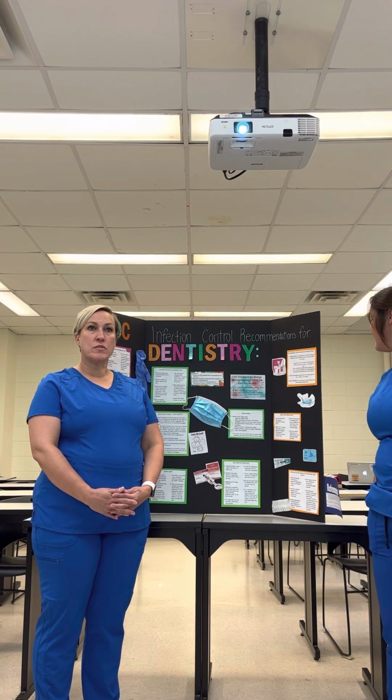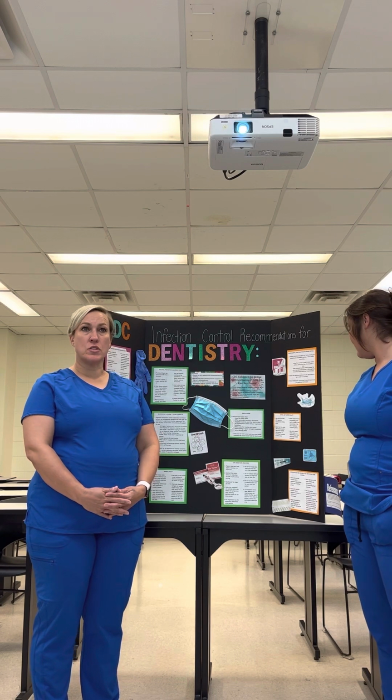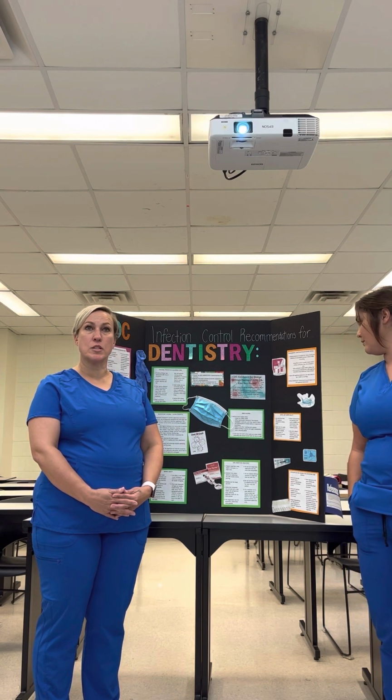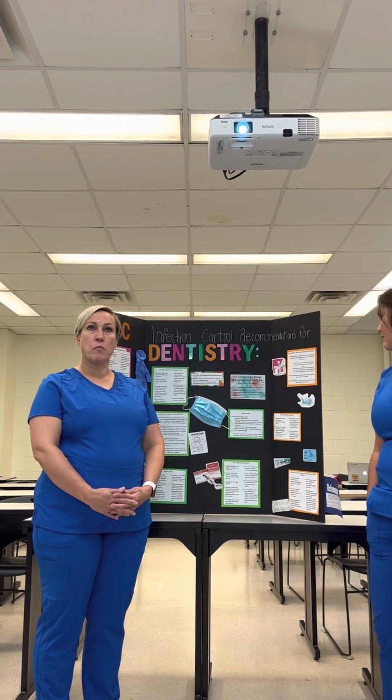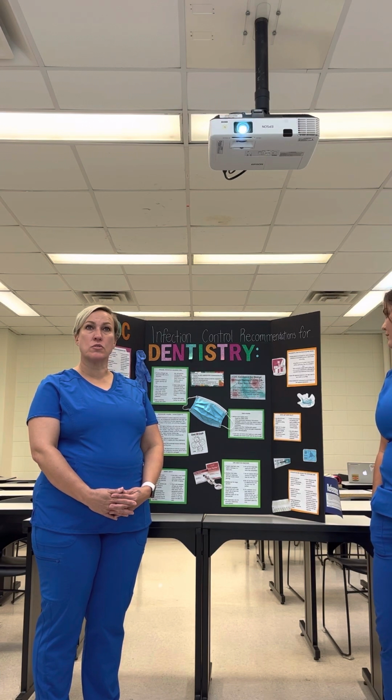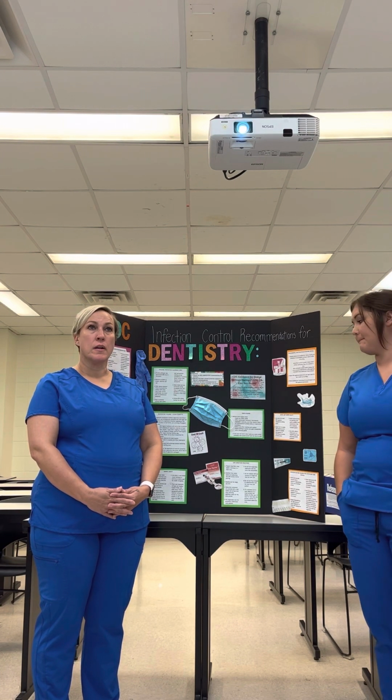And if a multi-dose vial is used, dedicate it to a single patient and dispose of it after use. If used for more than one patient, restrict it to a centralized medication area.